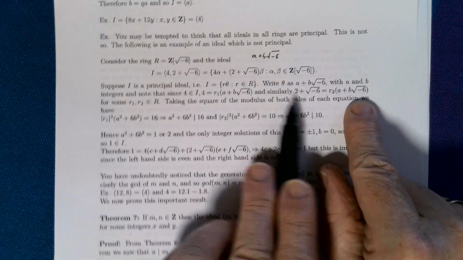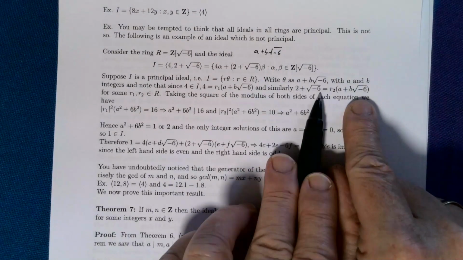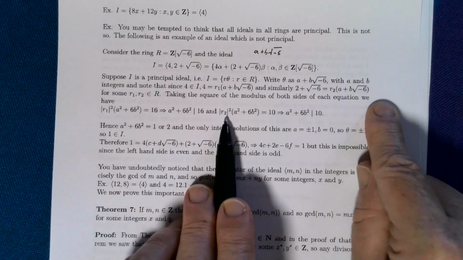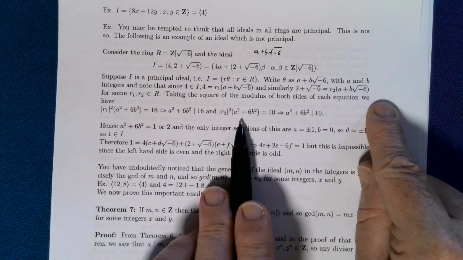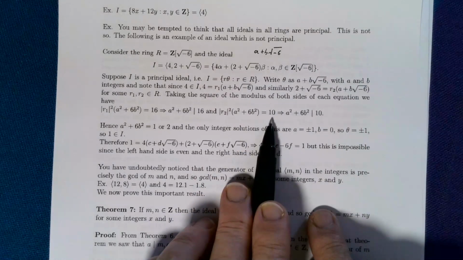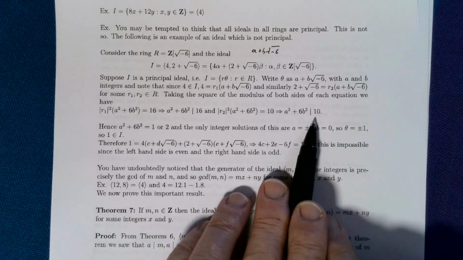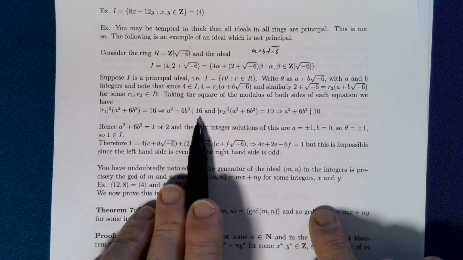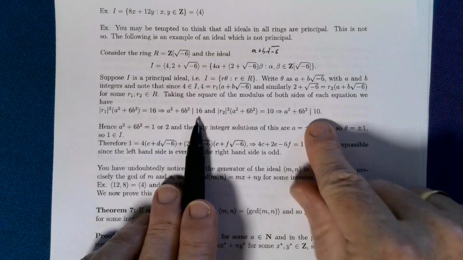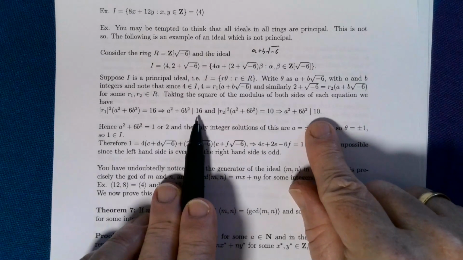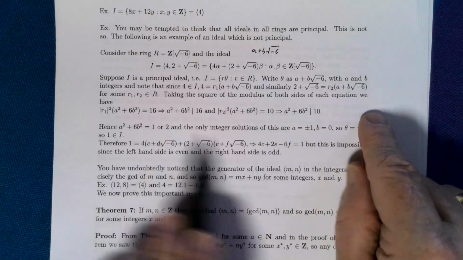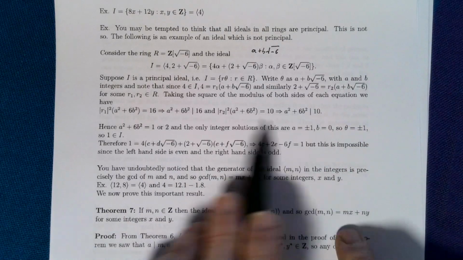And similarly, we can take the square of the modulus over here. Now, the square of this modulus is 4 plus 6, which is 10. And on this side, I'm going to get the modulus of r1 squared times a squared plus 6b squared again. And that says that a squared plus 6b squared is a factor of 10. So we now have a number which is a factor of 16 and a factor of 10. Well, the only positive numbers that are factors of both 16 and 10 are 1 and 2.